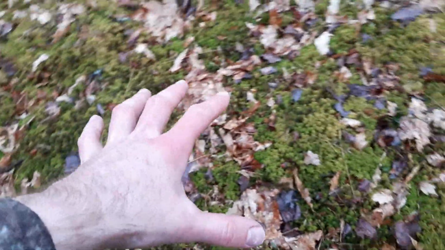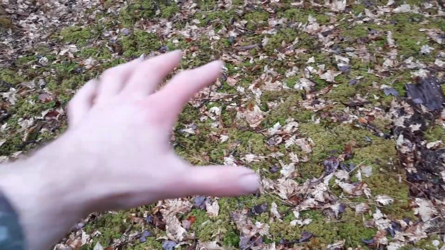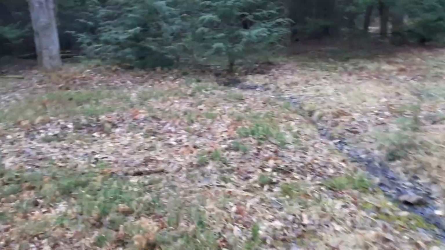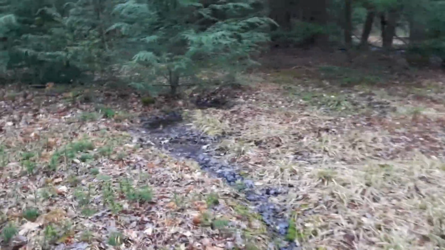That tells me that this area gets wet, okay? So you just have to know how to read the forest. You see all this moss here? So this tells me that the area gets wet. And let's head inside here to these hemlocks. And I'm positive we'll find some water here.